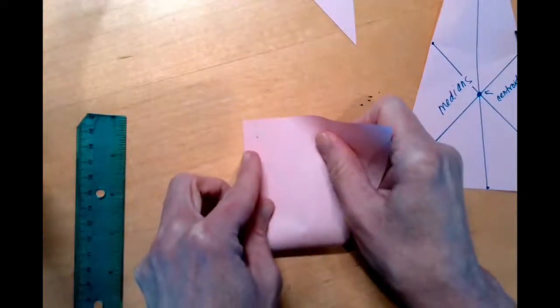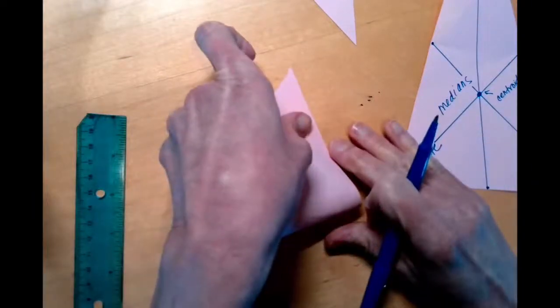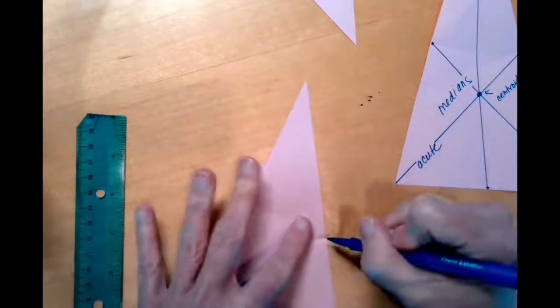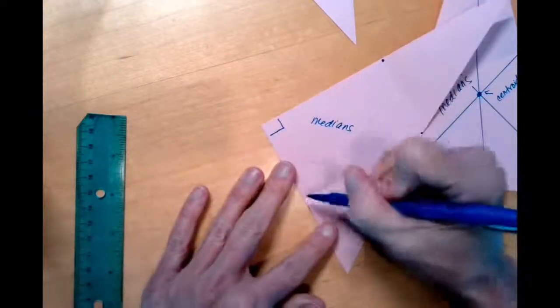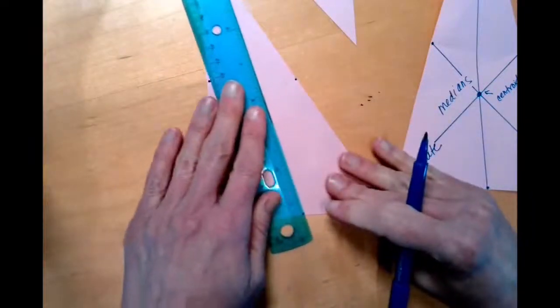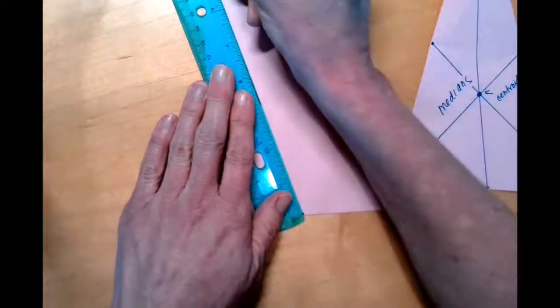So we're going to fold each side of the triangle and get our midpoint. Then you're going to draw the midpoint to the opposite vertex.